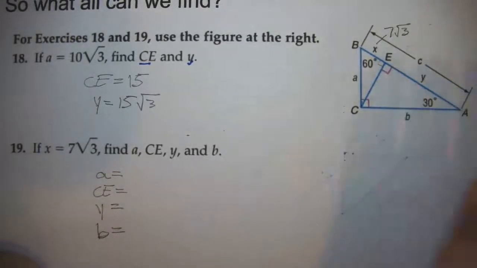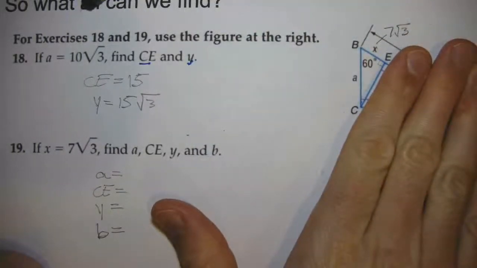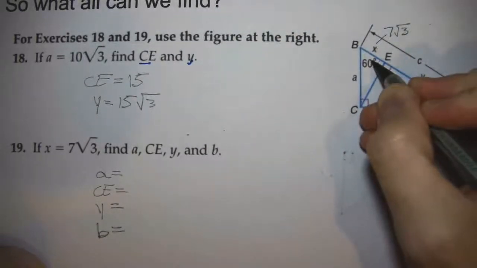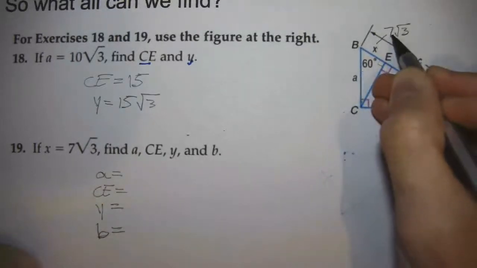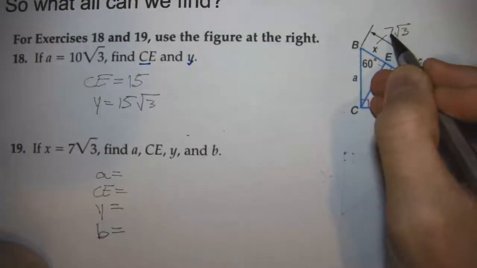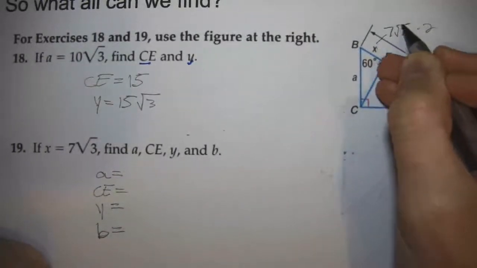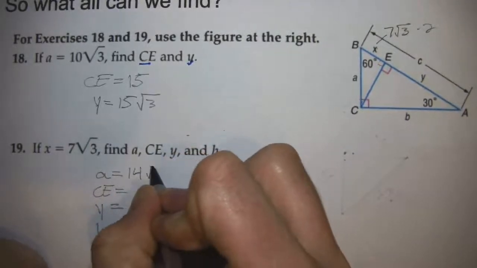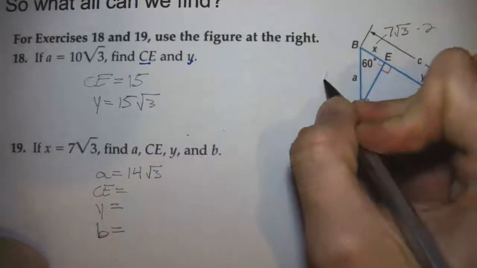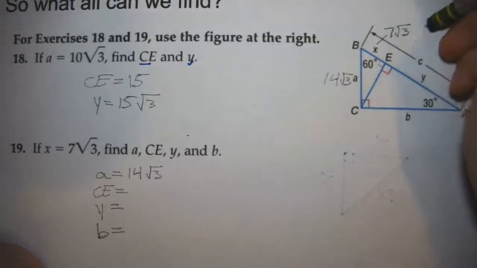Since we already know x, let's focus on this smaller triangle to start. I think that's just going to make our lives easier. Well, I notice x is the short side. Notice it's opposite that 30-degree angle. So that means A is the hypotenuse. It's opposite the right angle. So this is twice as much. So A is 2 times 7 radical 3. So 2 times 7 is 14. So A is 14 radical 3. So let's write that in. 14 radical 3. Excellent.